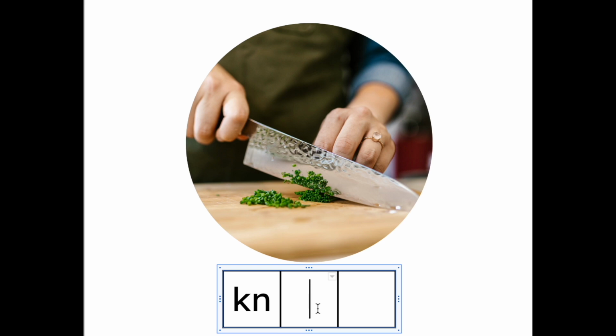What's the second sound you hear in the word knife? I. Good. In this case, the I sound is being spelled by a VCE syllable. So we have the letter I in the middle box, and then we have a silent E in the last box. We have to figure out which consonant is making the F sound. F. What letter makes the F sound? It's an F. Good. We put the F before the E. So the F is the consonant between the I and the E. This is how you spell knife.